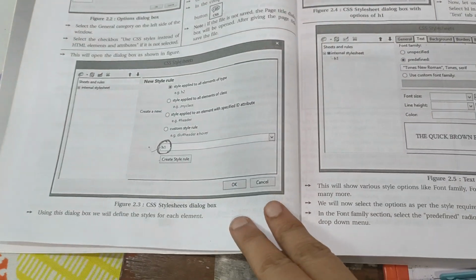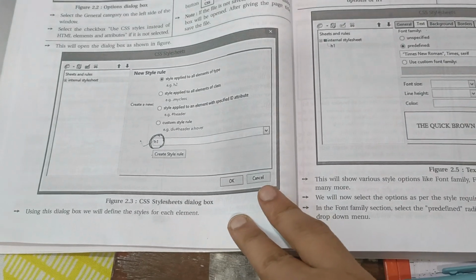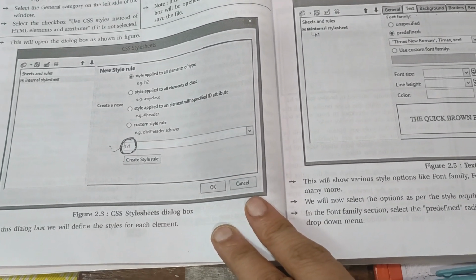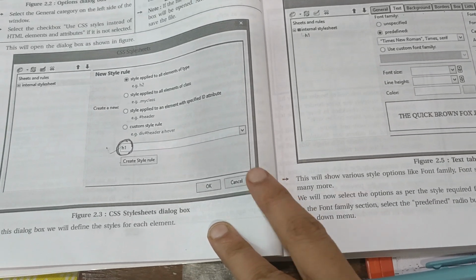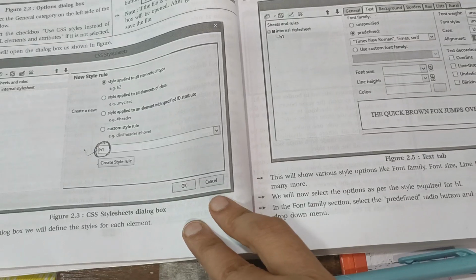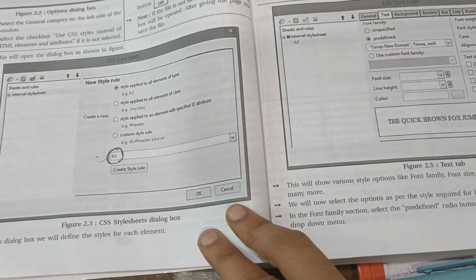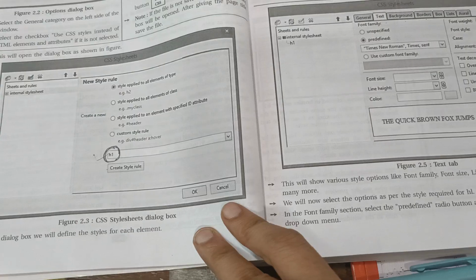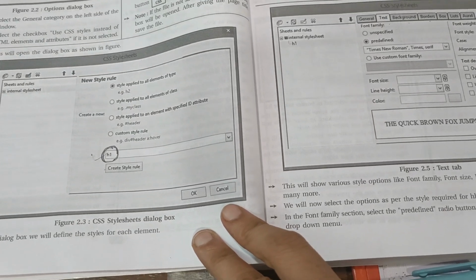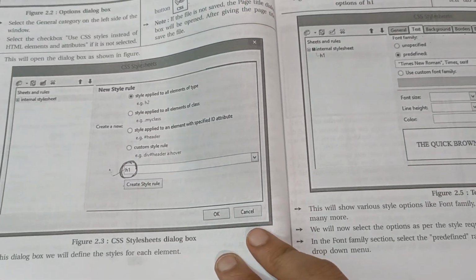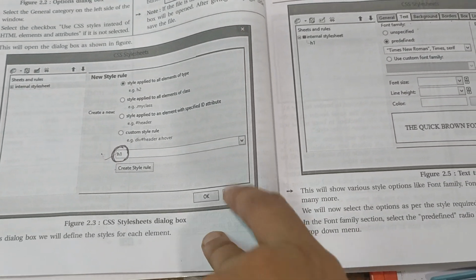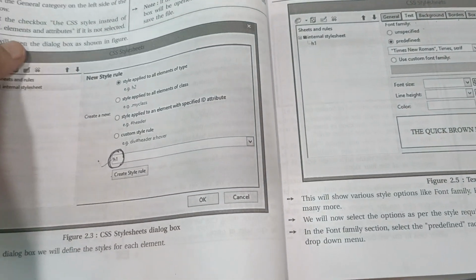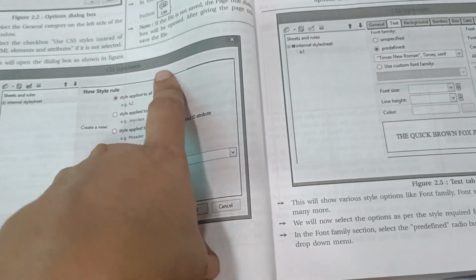Now the next question is how we can add this CSS. Whenever you open Composer, you know Composer, okay, Composer is a tool for making websites. Whenever you open Composer, on the composition toolbar, the second to last option is your CSS editor. That is basically known as either the CSS icon or the CSS editor. Whenever you double click on that CSS editor, you can see this dialog box. This dialog box is basically known as the CSS style sheet dialog box.